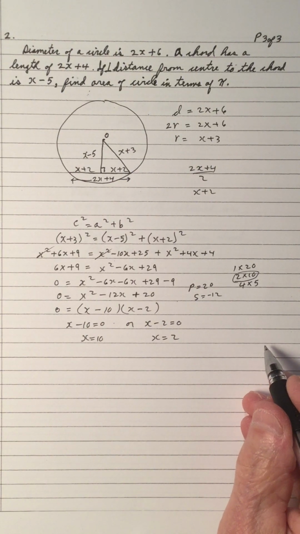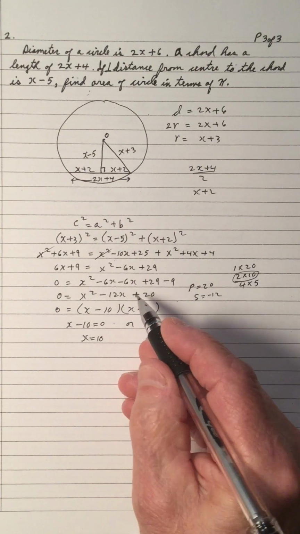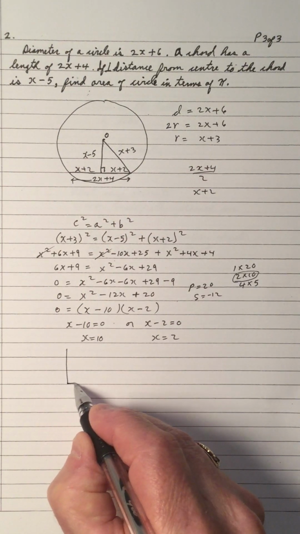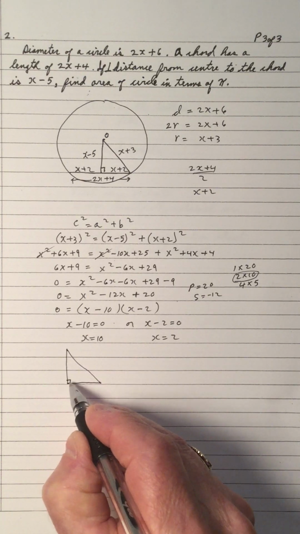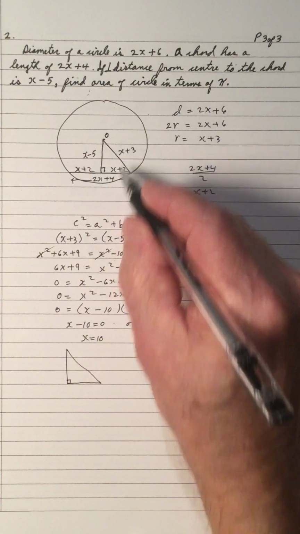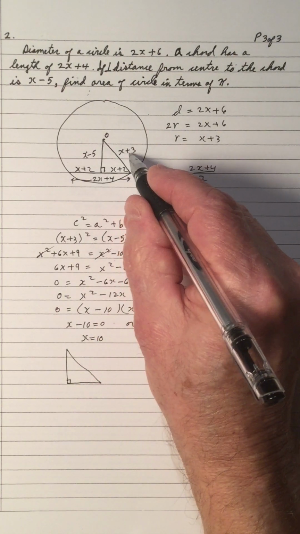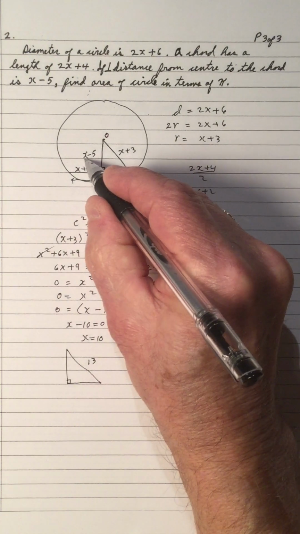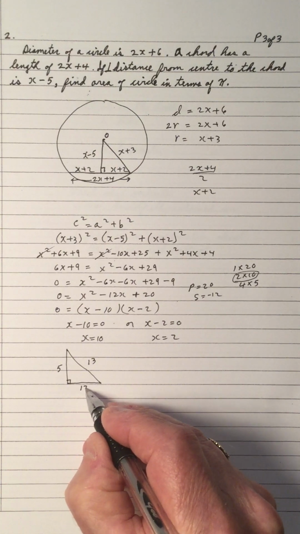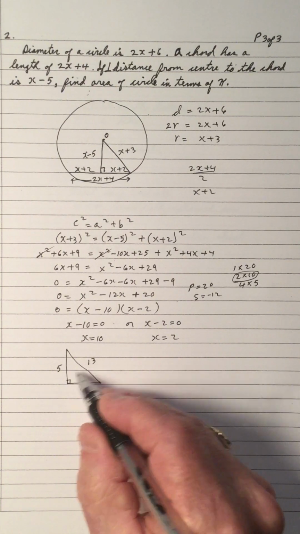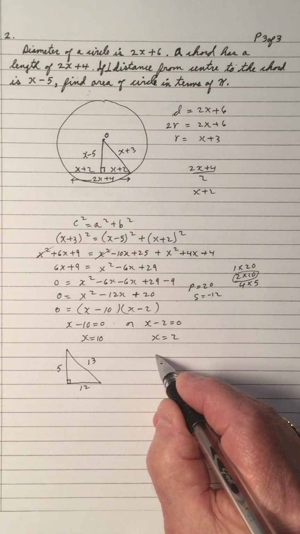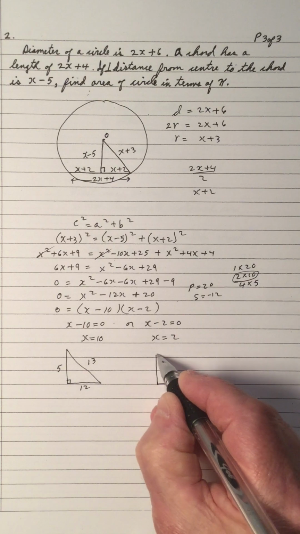Two possibilities. Well, let's check this triangle here, I'm just going to draw this triangle like this. Even though we have these values, you have to be careful. If x is 10, then x plus 3 is 10 plus 3, so that's 13. That's 10 minus 5, which is 5. That's 10 plus 2, which is 12. So that's okay. We have 25 plus 144 gives us 169.